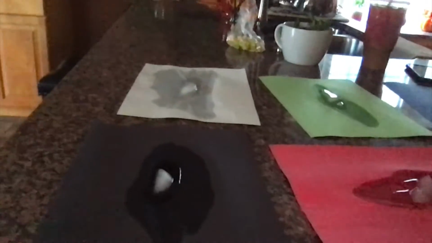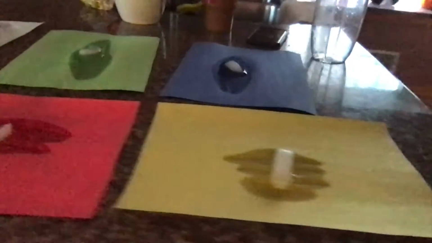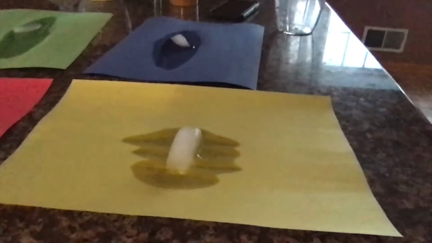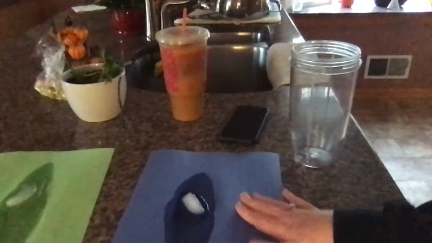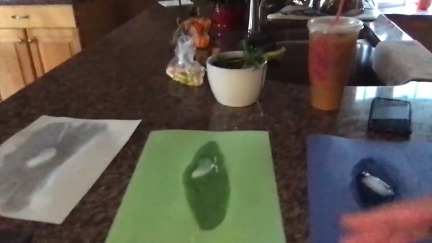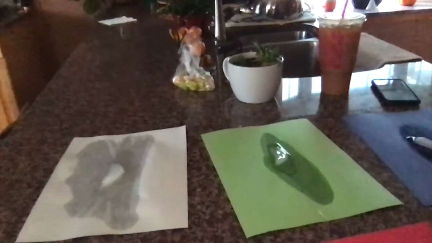Okay, so it's been a little over 5 minutes, and from what I see so far is the black ice cube is definitely the smallest. The red ice cube is melting pretty fast. The yellow is definitely melting the slowest. It's the largest ice cube. The blue is melting pretty fast. It's pretty small, probably the next smallest ice cube compared to the black. The green is melting fairly quickly, and the white is also melting pretty fast as well. The ice cube on the white is definitely bigger than the one on the blue and the red.